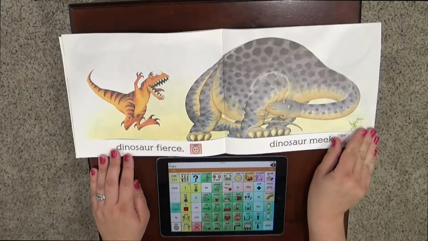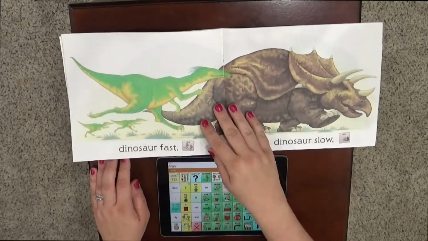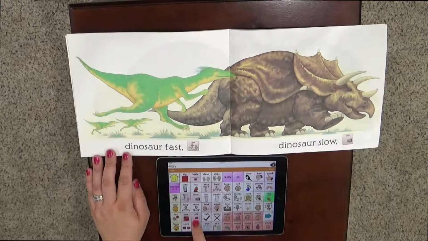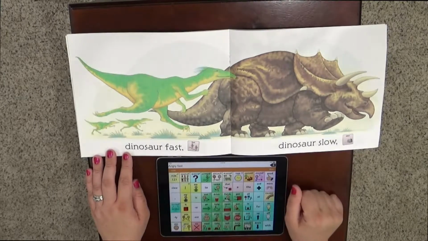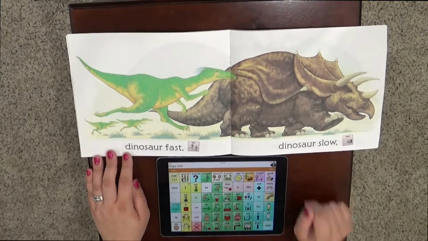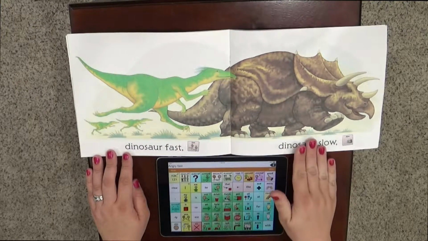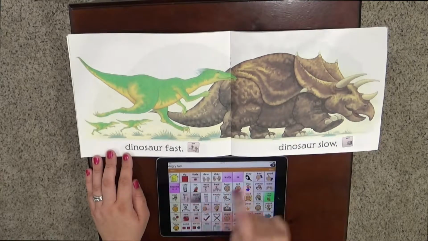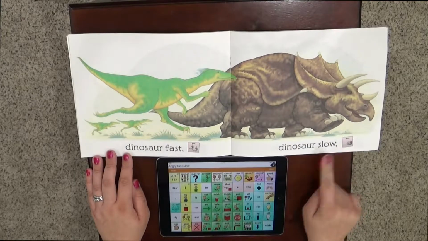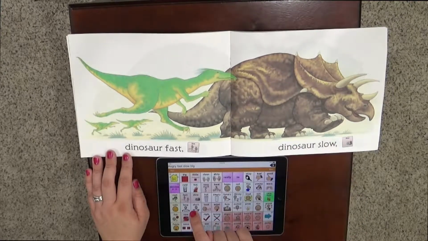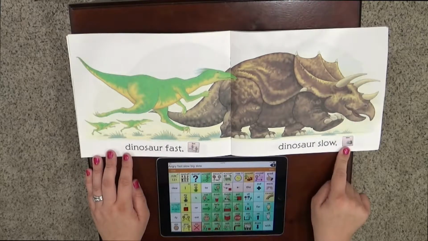All right, here's our gentle dinosaur. This dinosaur is fast. Whew, he's going to run fast to get that other dinosaur and to pass him up. And this dinosaur, he is slow. He's so big that when he runs, he is slow.